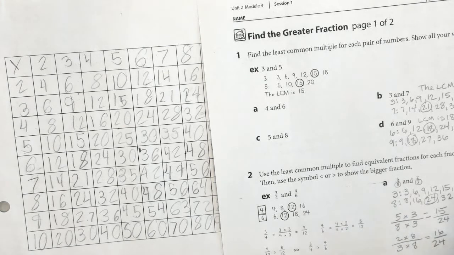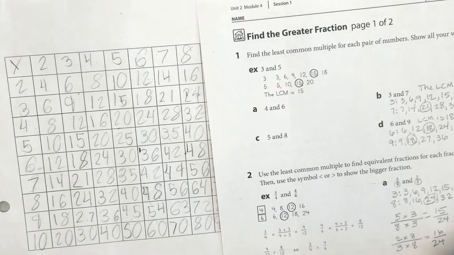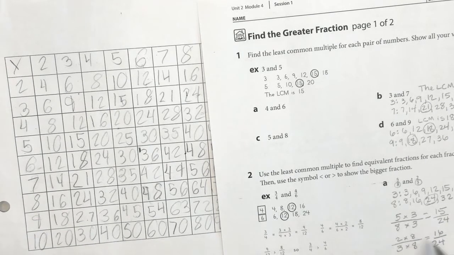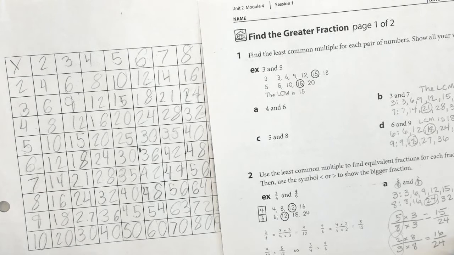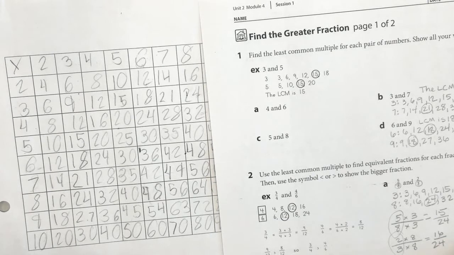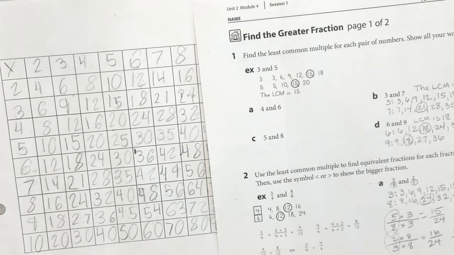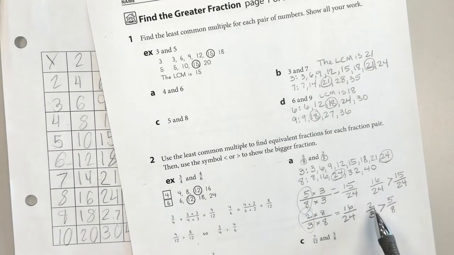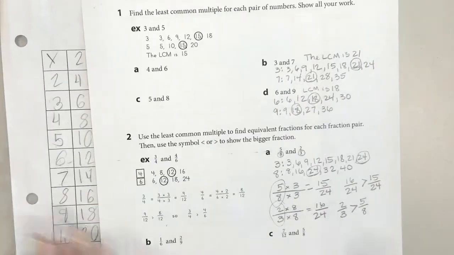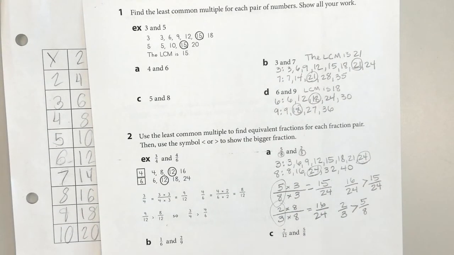So then I get 16/24ths is greater than 15/24ths, or I had 2/3 and 5/8. This one, 15/24 is the same as 5/8, see right here. So 2/3 is greater than 5/8. Okay. Oh, sorry, I'm not quite on the video there, I guess. So here's my work so you can see what I was talking about as I was working through that.